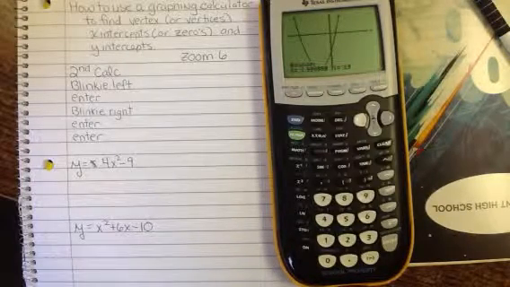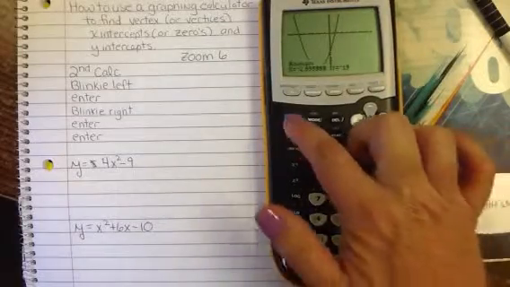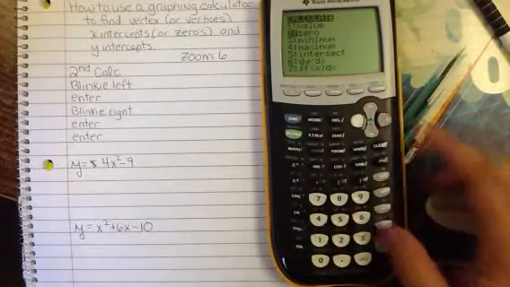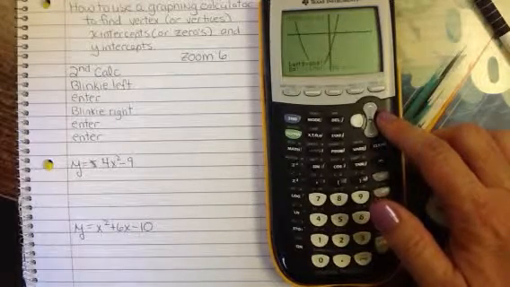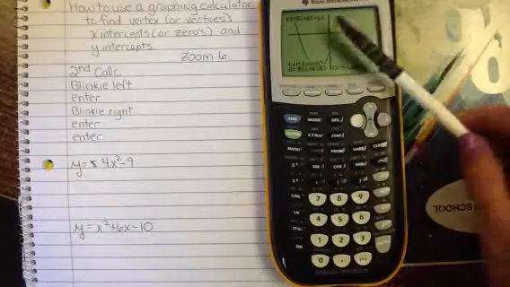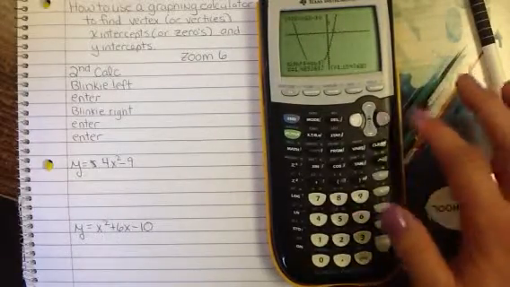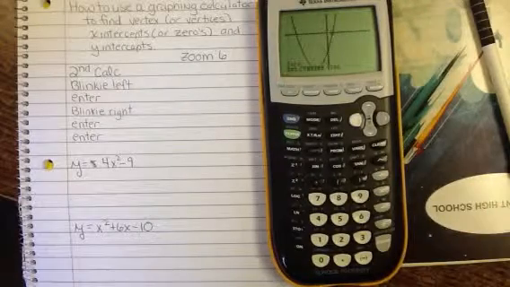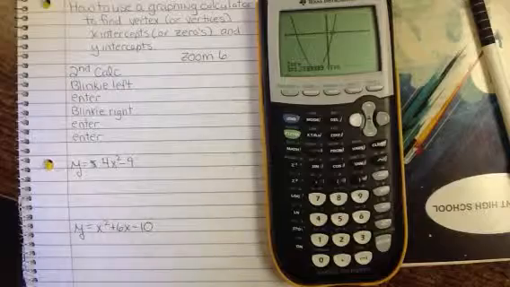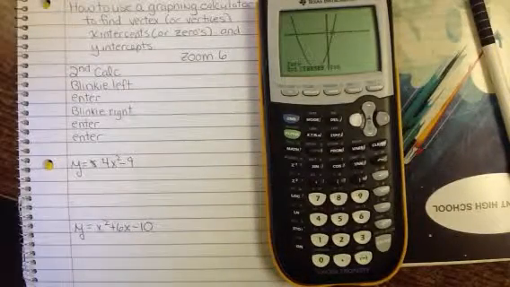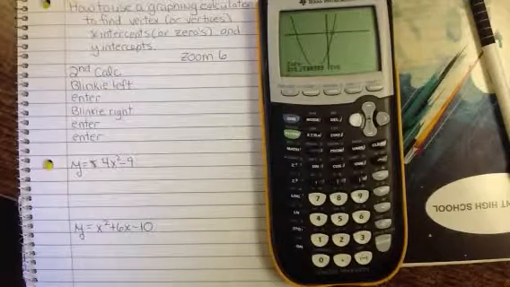If I were to find the x-intercepts for this graph, I would go back to second calc, but I would choose zeros because zeros are intercepts, and I would move the cursor to the left of this point where it crosses the x-axis, hit enter, move it to the right, hit enter twice. This has an x-intercept at (1.358, 0). I'm not going to do it for the other point, but if you have any questions about graphing calculators, feel free to see me in class. Thank you.